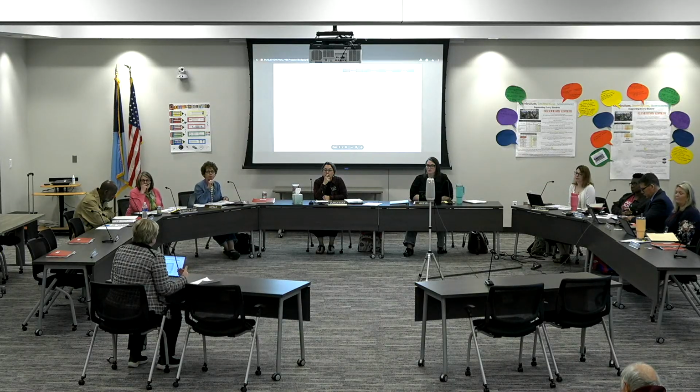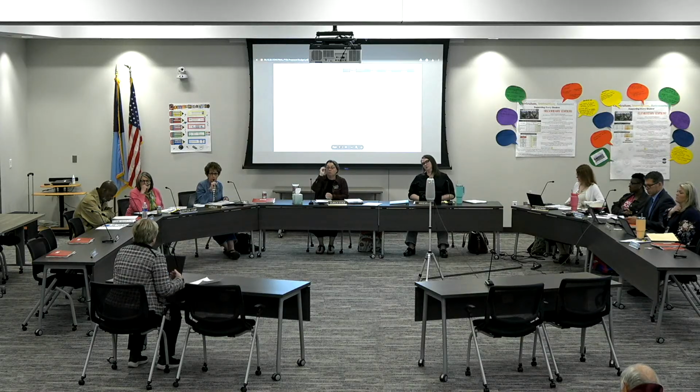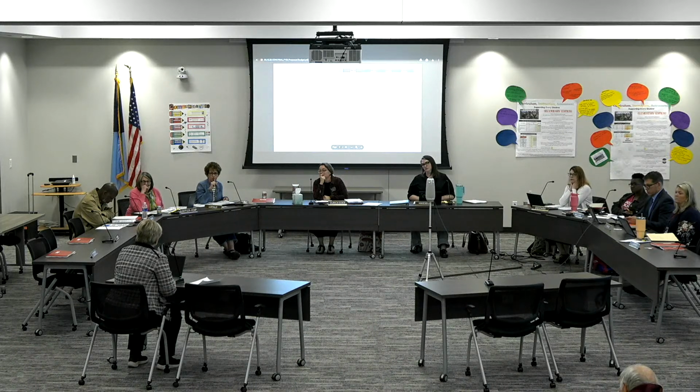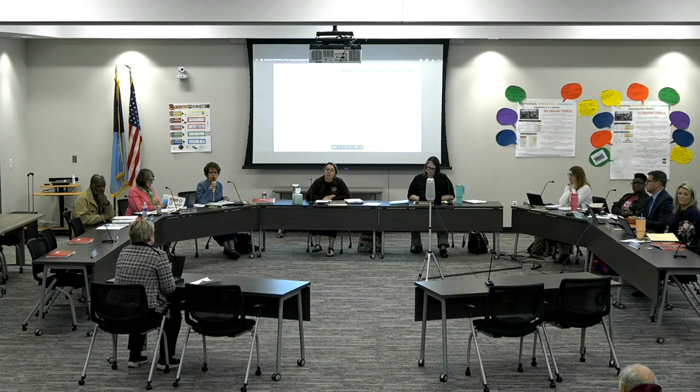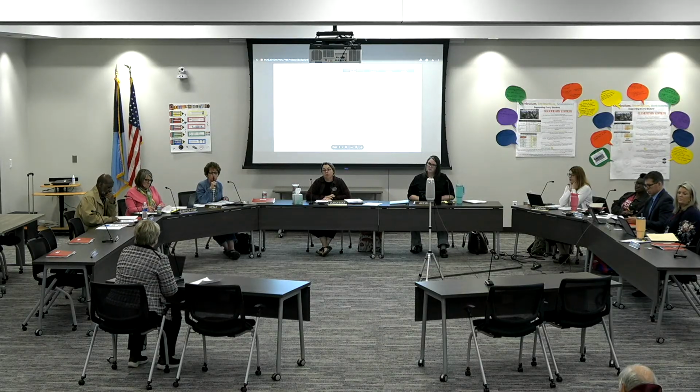And the special ed transportation, I believe I said this once already, is a reduction of 5%. And we receive roughly 2.6 million a year in special education transportation, so it'd be about 5% of that that would be reduced. That will happen next year already. And we do a lot of transportation for special education.